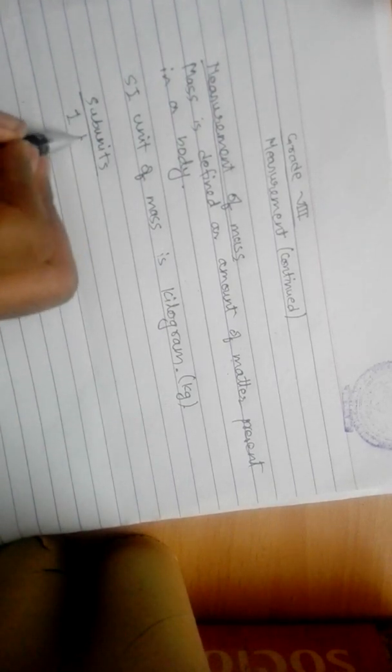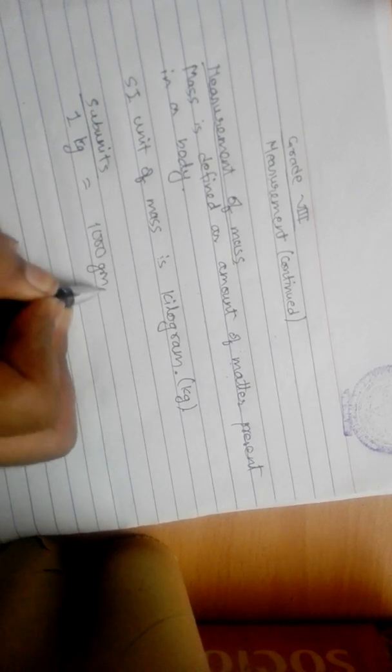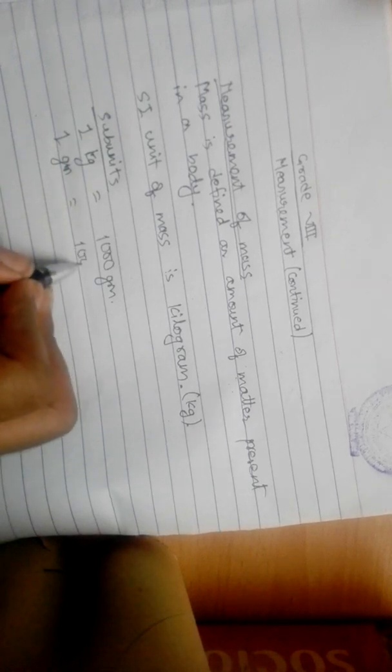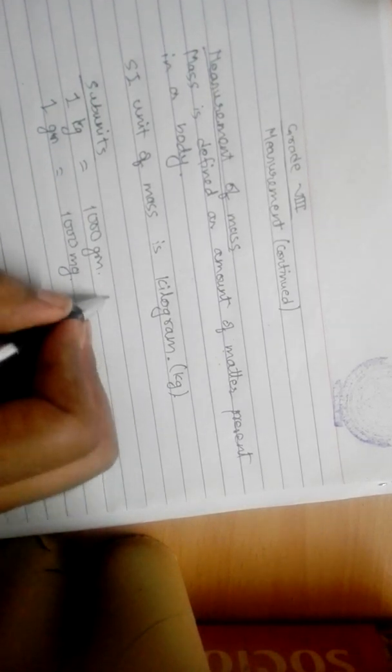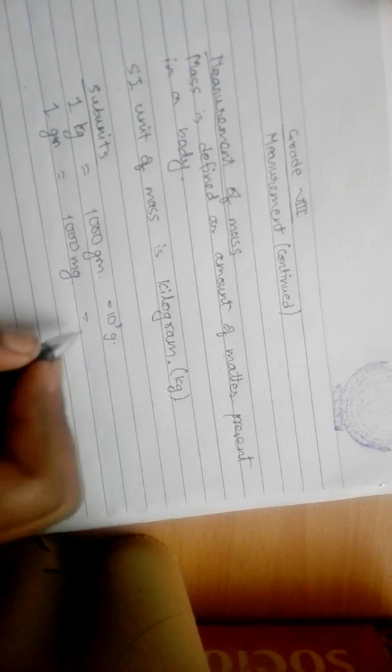1 kilogram contains 1000 gram, and 1 gram contains 1000 milligram. 1 kilogram contains 1000 gram, also written as 10 to the power 3 gram, and 1 gram contains 1000 milligram or 10 to the power 3 milligram.